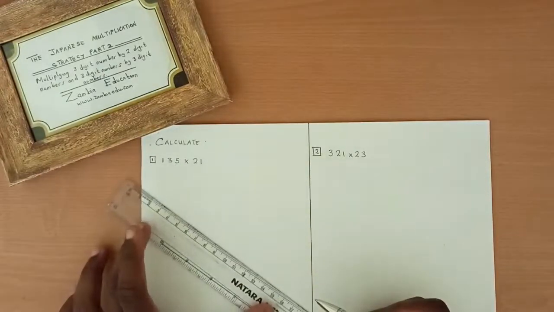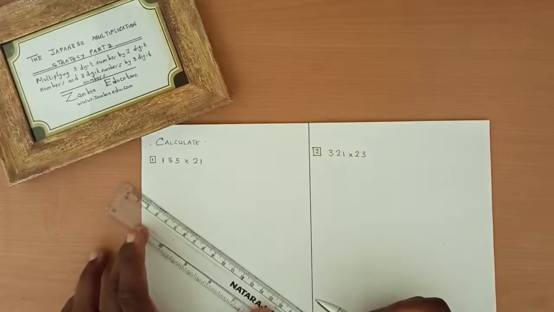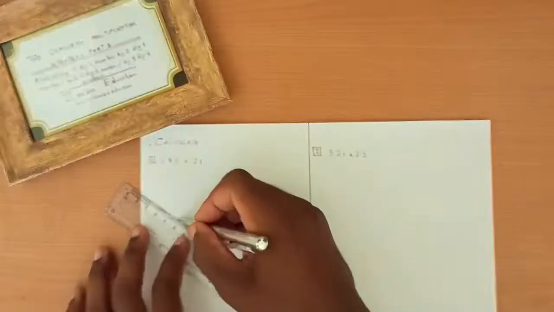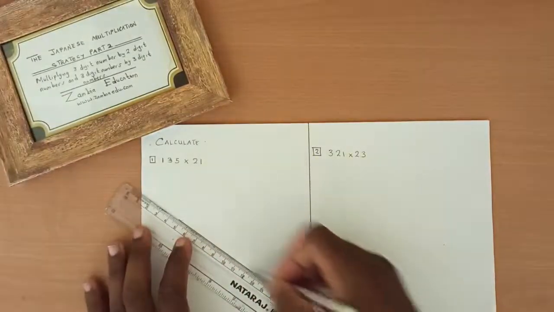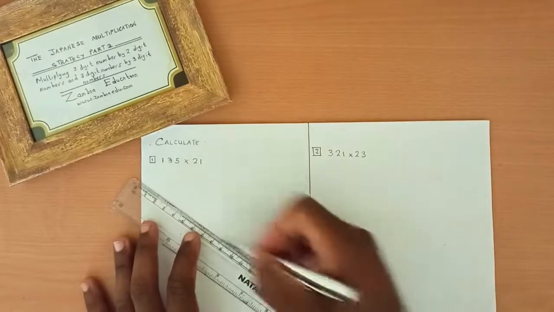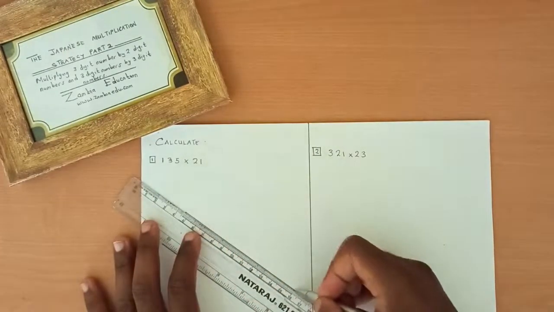We'll leave a gap midway there, and I'll create 3 lines for that: 1, 2, 3.